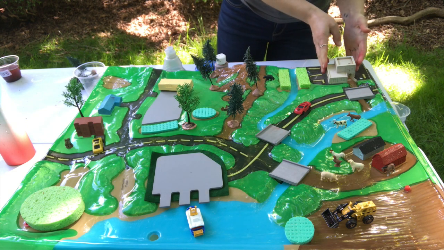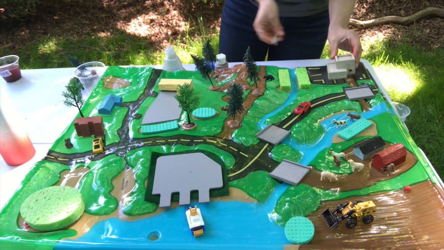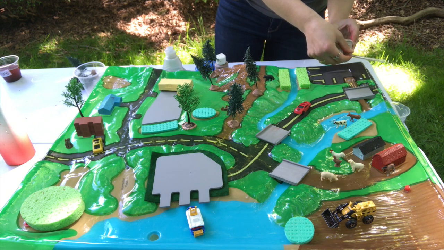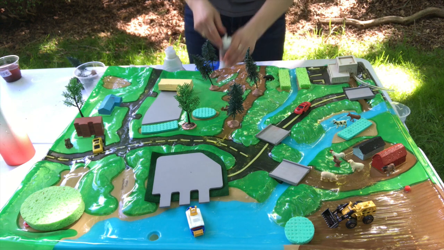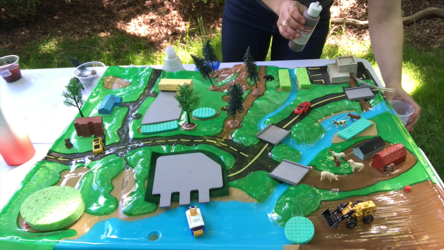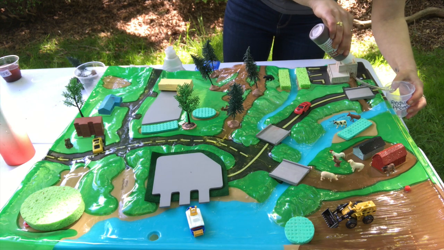Remember how this factory was just dumping oil and sludge directly into the river in the last version of the model? We can fix that by supporting strong environmental protection regulations and enforcement and voting with our dollar, meaning that we try to only support businesses that practice environmental stewardship.